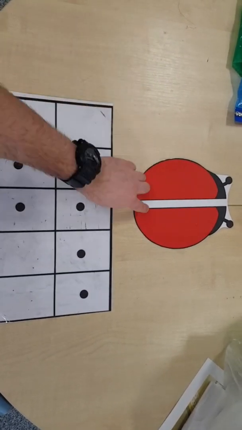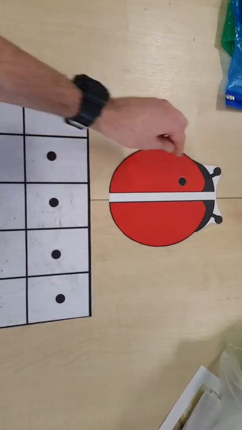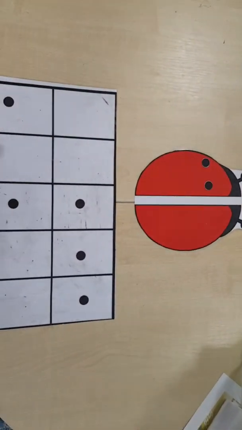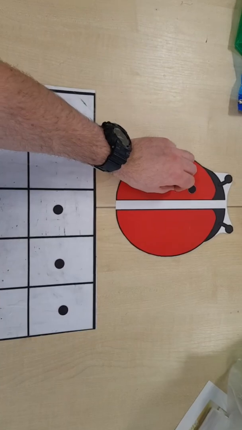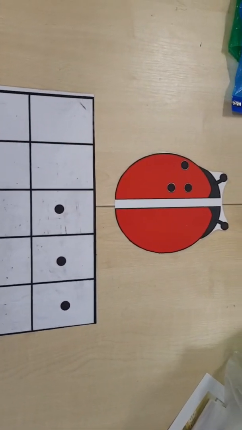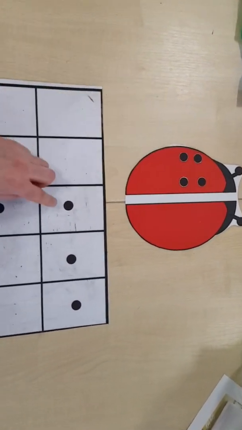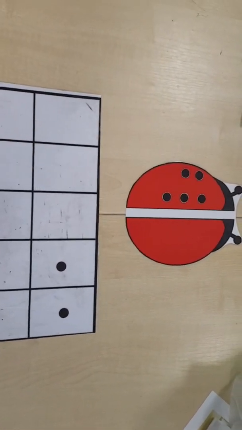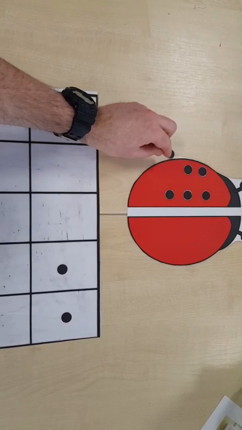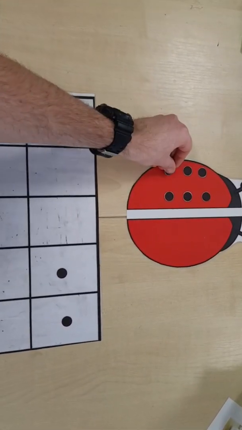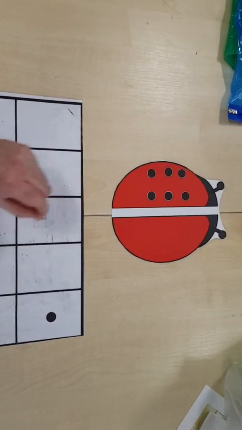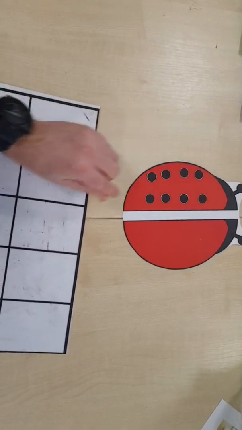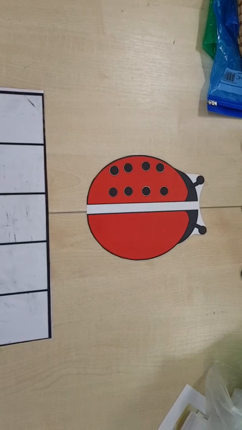Okay, there's just one more way that I can arrange our ladybird spots. See if you can think. We've had 7 and 1, 6 and 2, 5 and 3, and 4 and 4. So what is the last way? There we go, all finished.